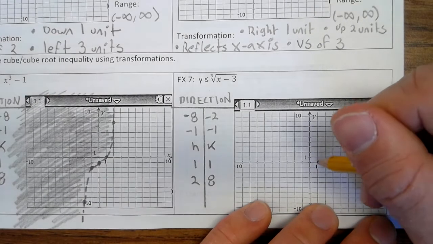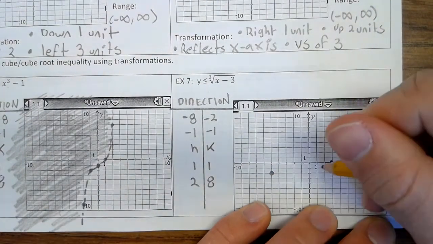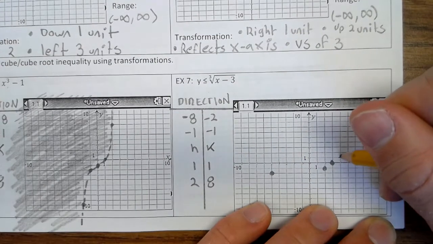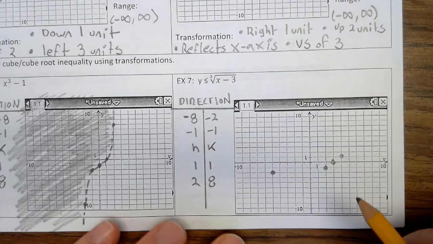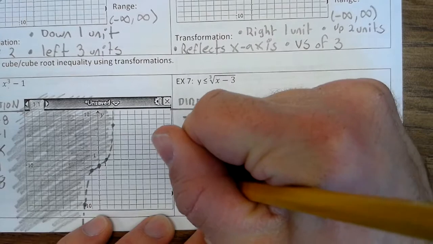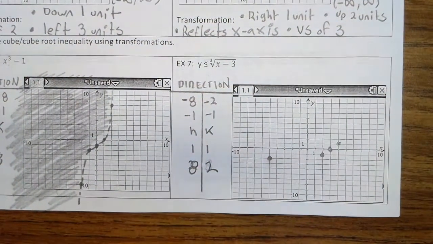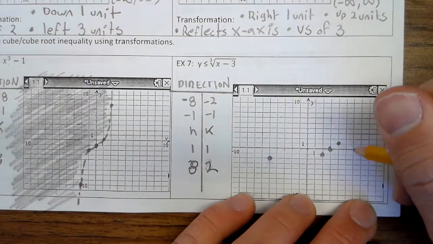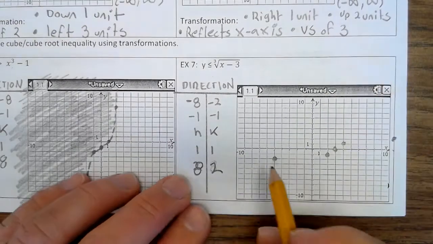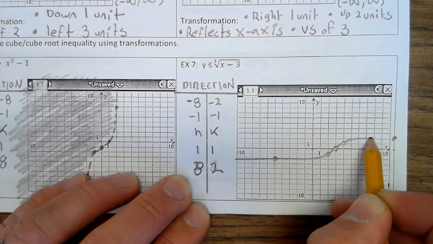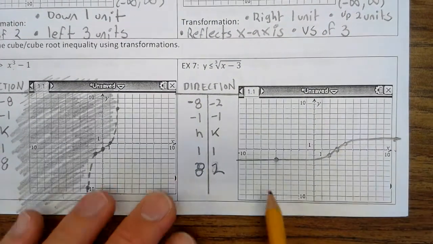So from here we go left 8, 1, 2, 3, 4, 5, 6, 7, 8, down 2, left 1, down 1, right 1, up 1, and then that should be 8, 2, to the right 1, 2, 3, 4, 5, 6, 7, 8, up 2. Now, since there's a line underneath, it's a solid line, and since it's less than you shade below.